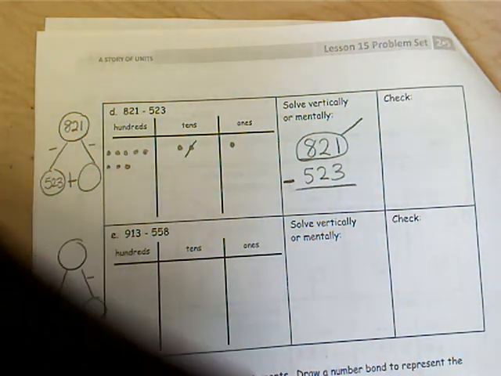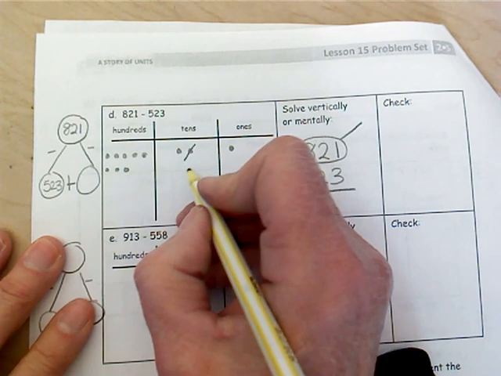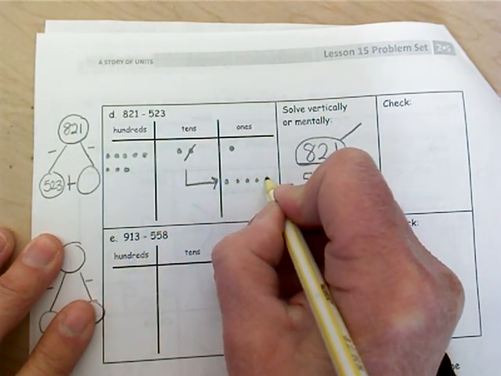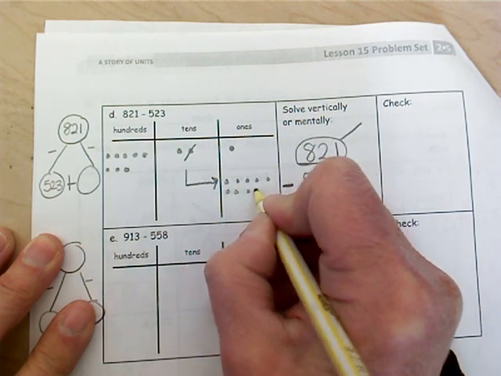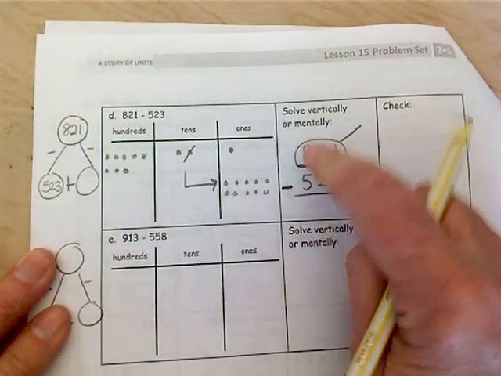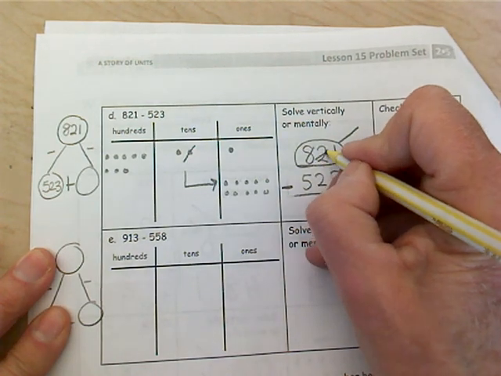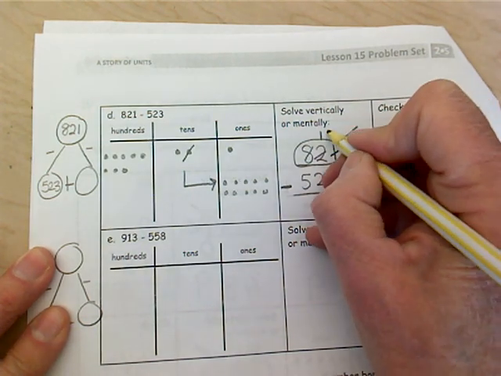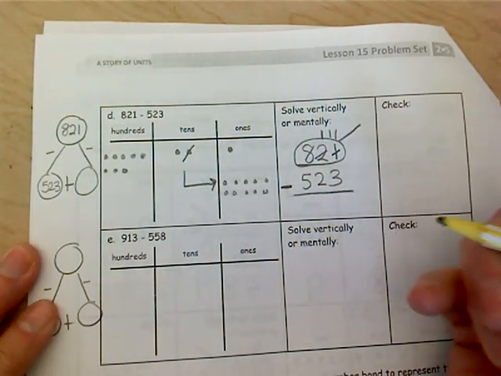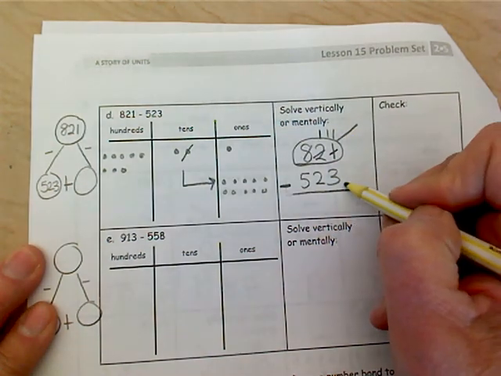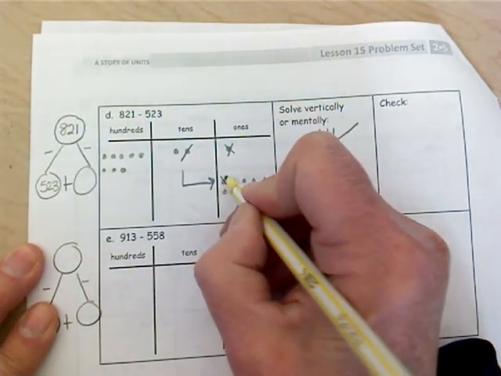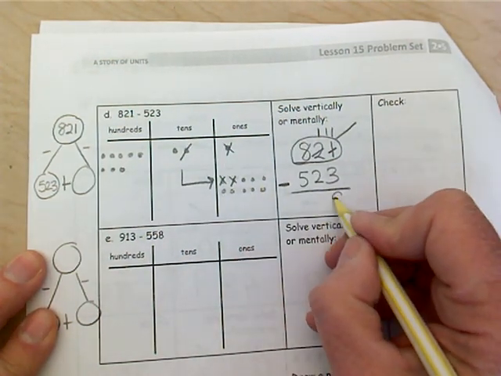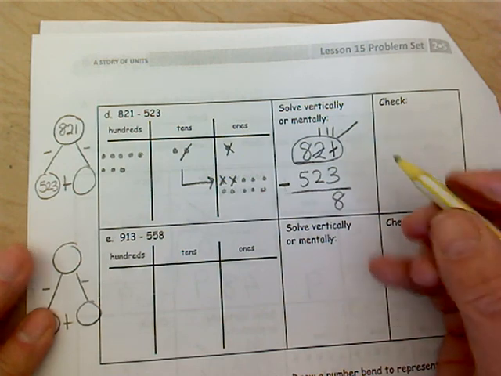Here I go to decompose a 10. So that decomposed 10, here we go, 1, 2, 3, 4, 5, 6, 7, 8, 9, and 10. So I no longer have 2 tens, I now have 1 ten, and I no longer have 1 one, I now have 11 ones. So 11 ones take away 3 ones, 1, 2, 3, leaves me with 5, 6, 7, 8. That would be correct, 8 ones.